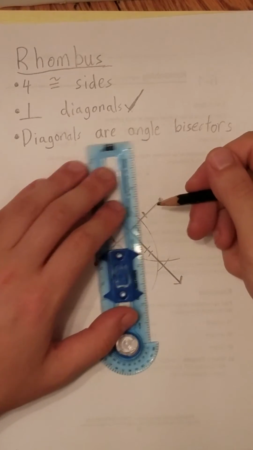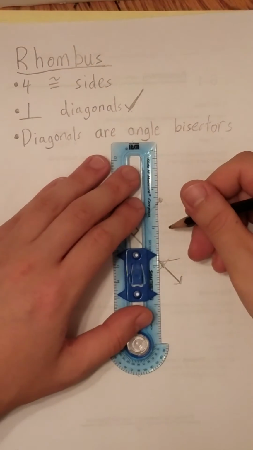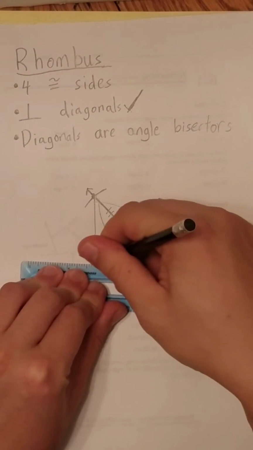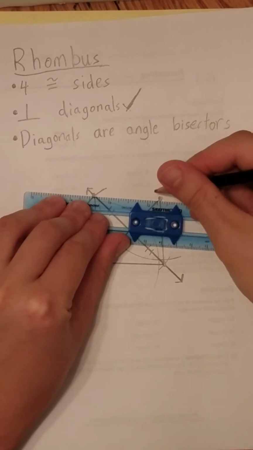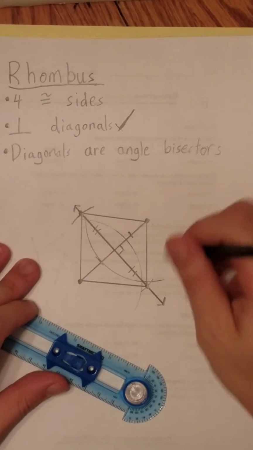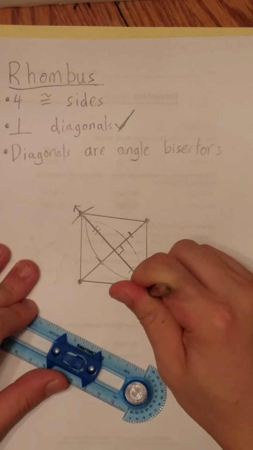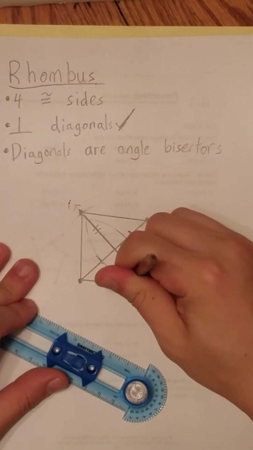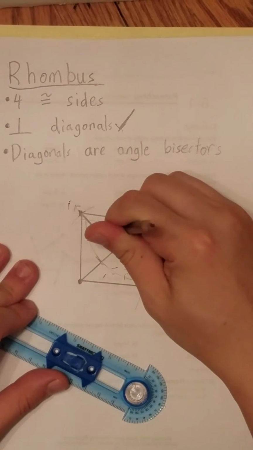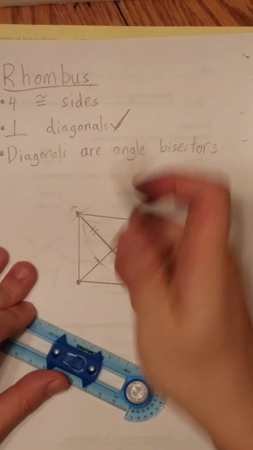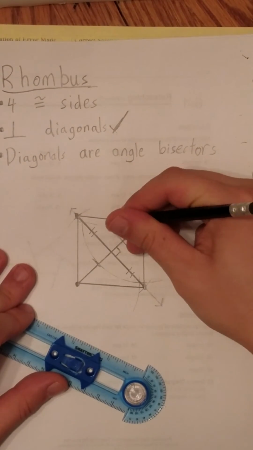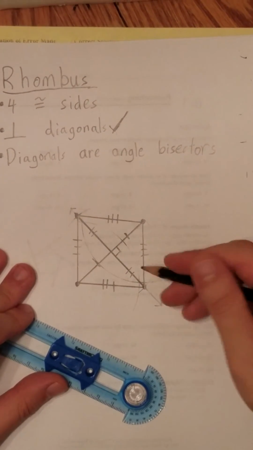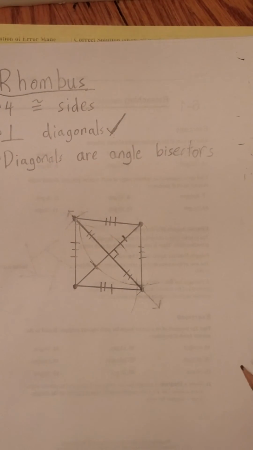by connecting the endpoints of this shape I've drawn. Once you connect the dots, you can erase the excess. You can add labels if you want to let people know it's a rhombus by indicating that all 4 sides are congruent to each other. And that's a rhombus.